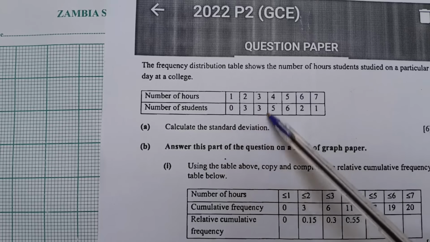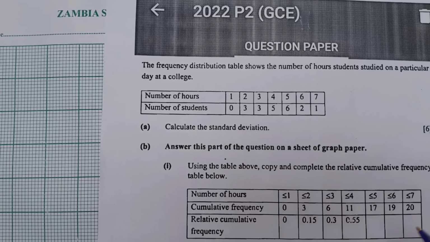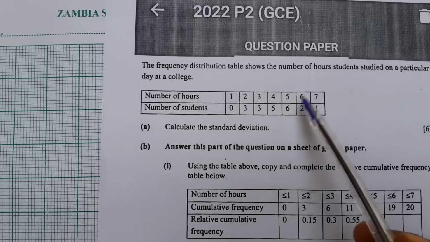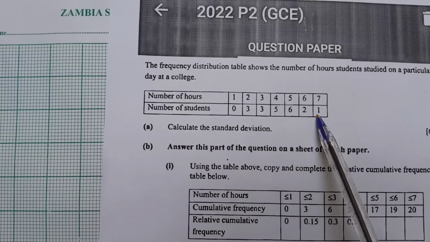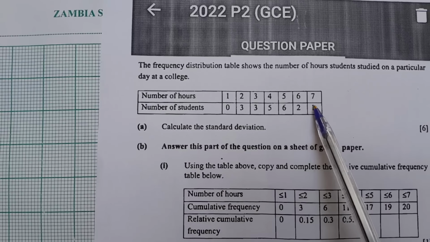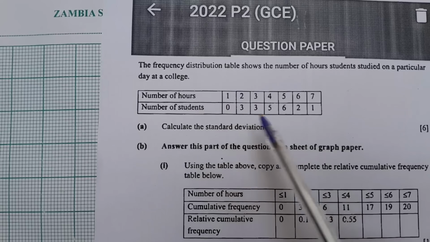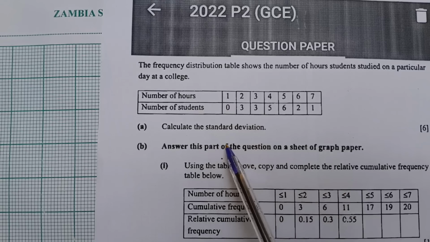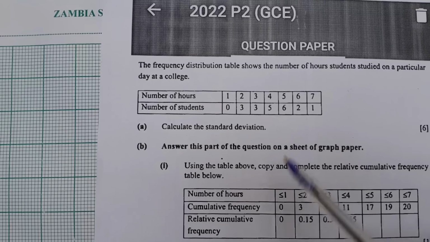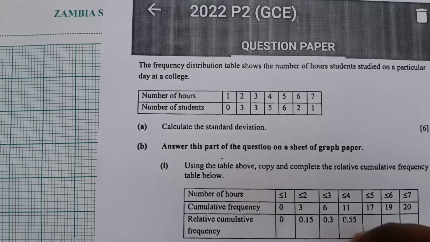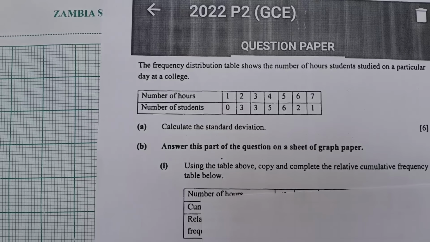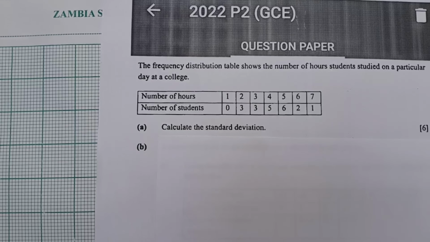Numbers are just independent. There's nothing like 0 less than x less than or equal to 10, nothing like that. So any data that looks like this, as long as the data is like this, just know that you are talking about ungrouped data. So with ungrouped data, you just go direct. You first find the mean. So the first thing you need to do is to find the mean.